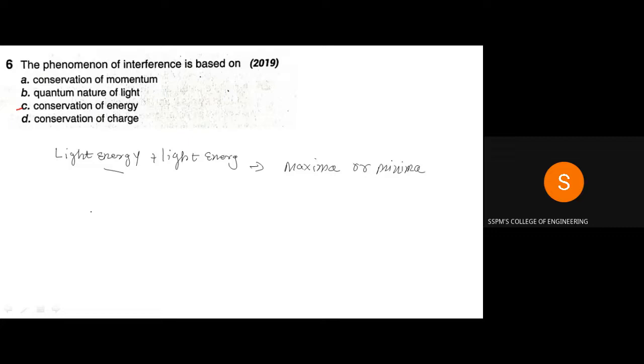That means intensity is directly related with the concept of energy, E upon t upon surface area. This is intensity. Intensity of the light wave equals energy transported per unit time per unit surface area.